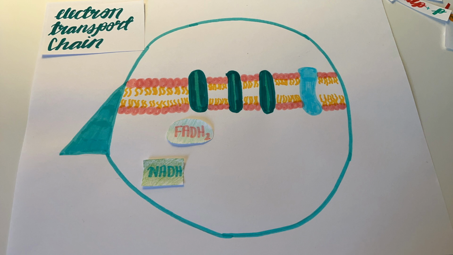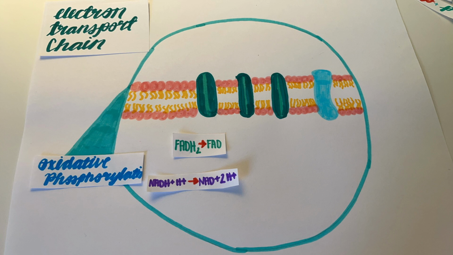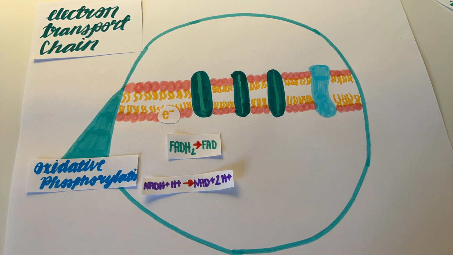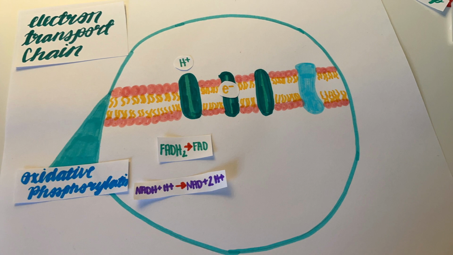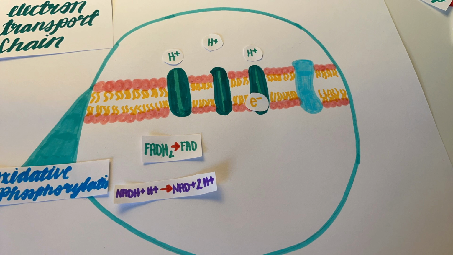NADH and FADH2 pass off their electrons, and oxidative phosphorylation occurs, which is the transfer of FADH2 and NADH+ into FAD and NAD+. Their electrons move through the electron transport chain, and every time they go through one of the proteins, a proton is pumped out because NADH and FADH2 are bringing hydrogen ions.